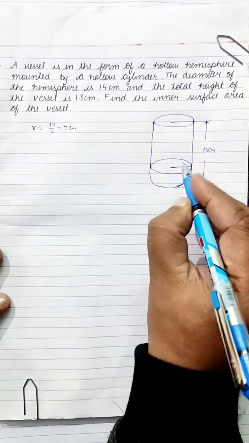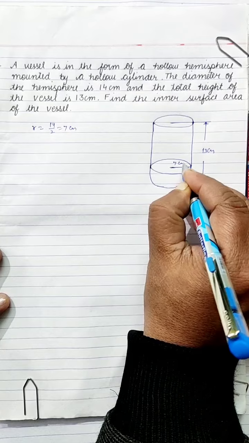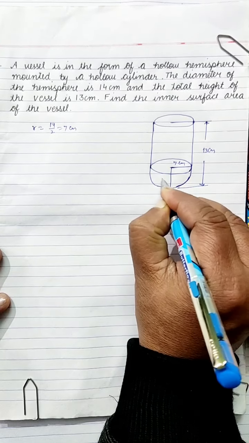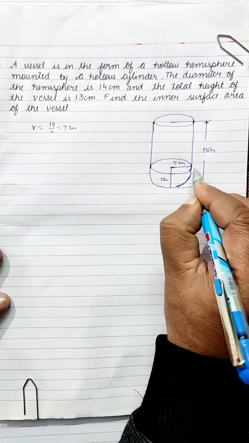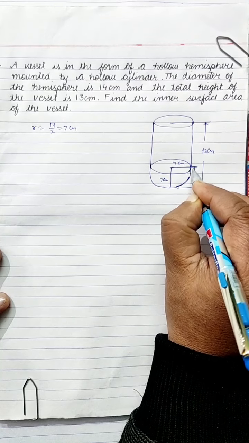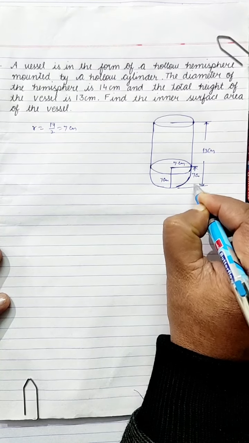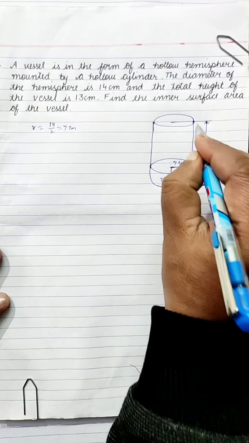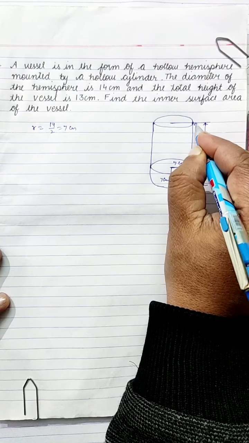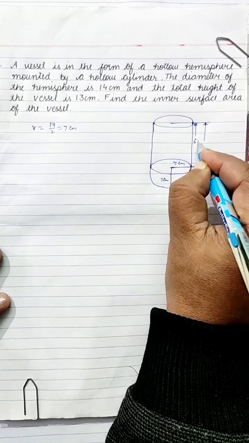Radius is 7, this is also the radius of hemisphere, so this is also 7, means 13 minus 7 is 6.